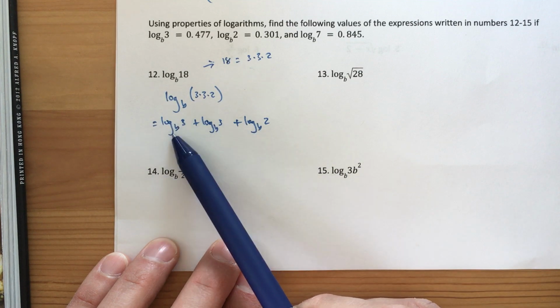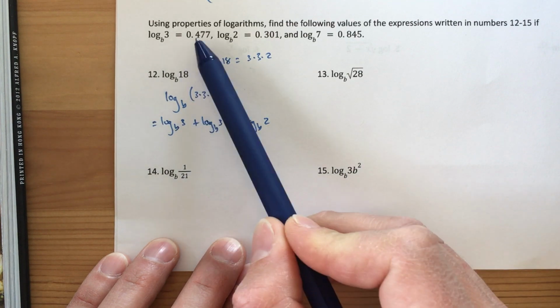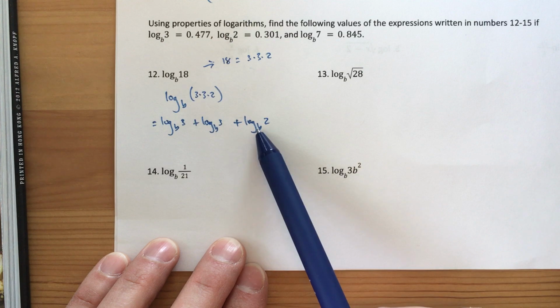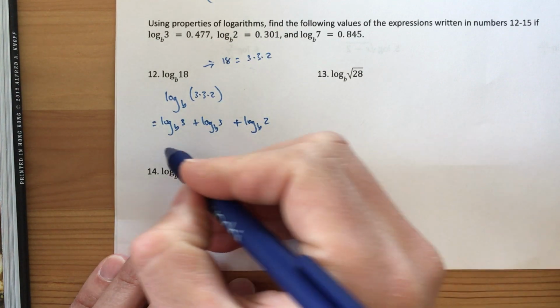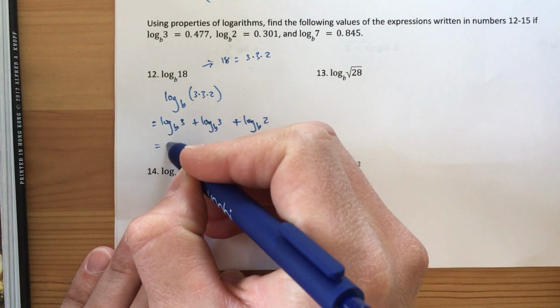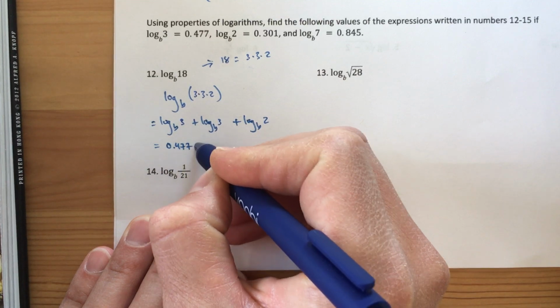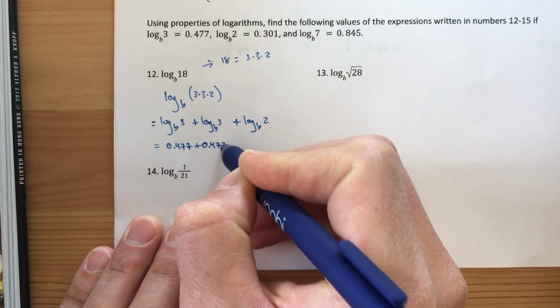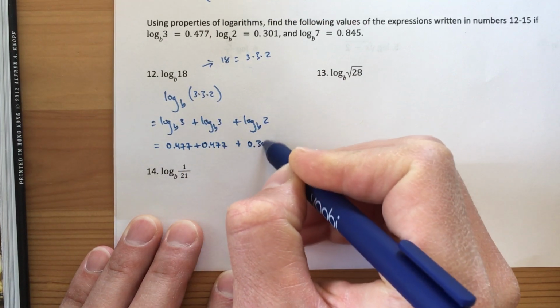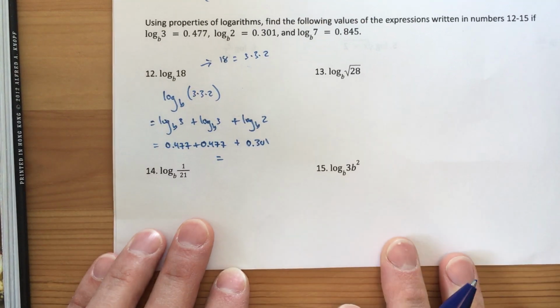But now I know what log base b of 3 is. I know what log base b of 2 is, so I should be able to then just say this is going to be equal to 0.477 plus 0.477 plus 0.301, which is going to equal some number.